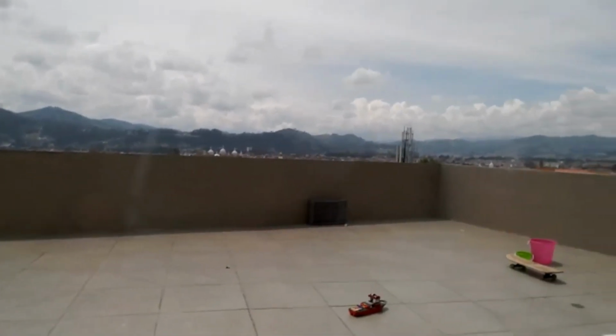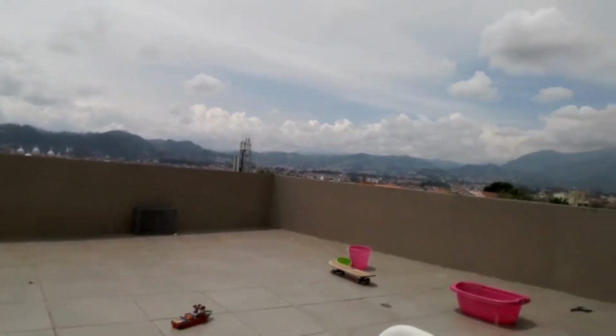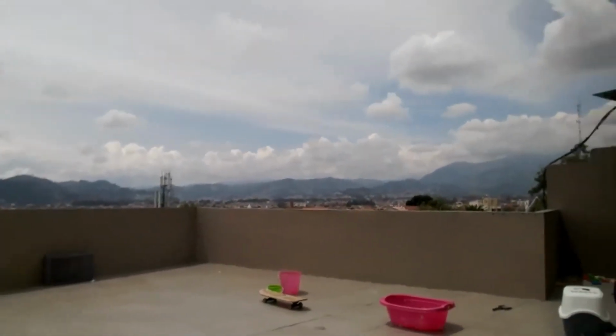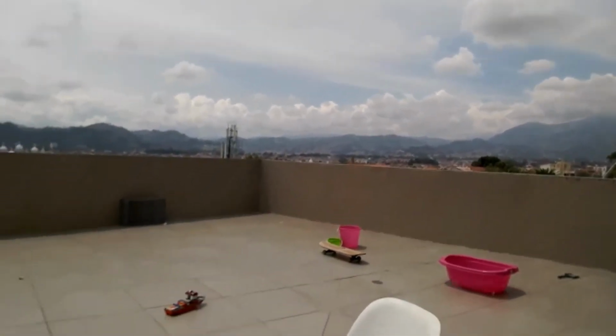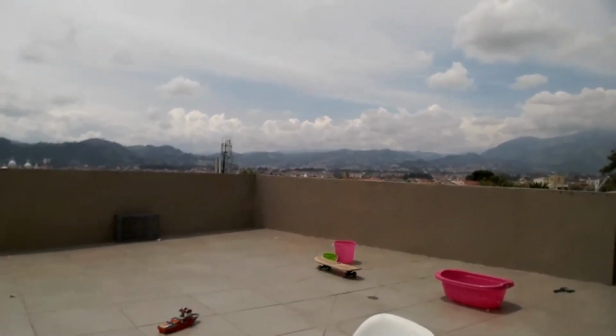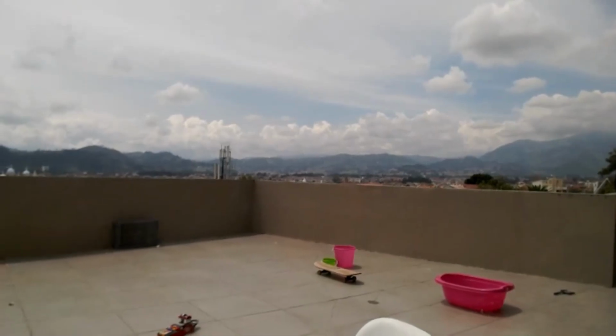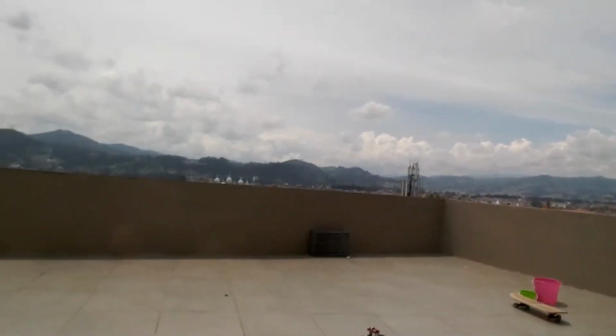So yeah, that's the Andes Mountains, 10,000 feet up, living in the clouds. It's a wonderful city, a nice scenery. It's a beautiful place to live and raise a family.